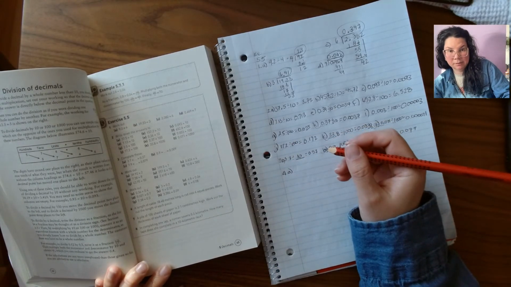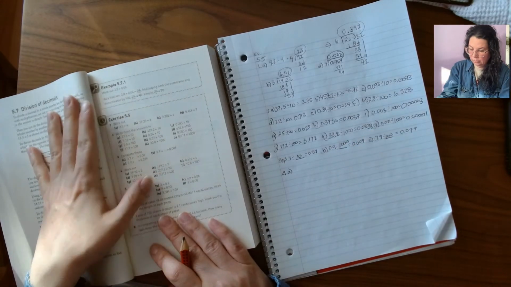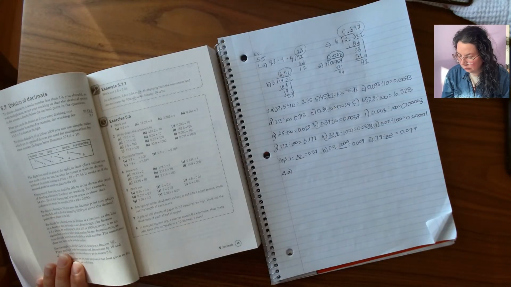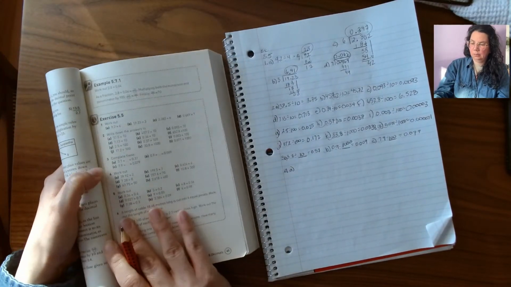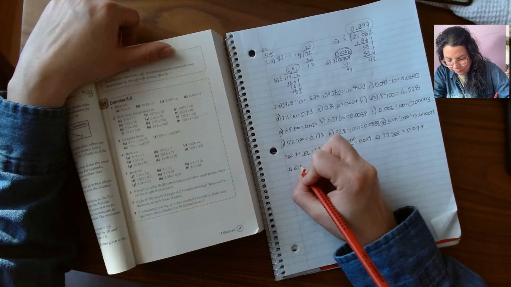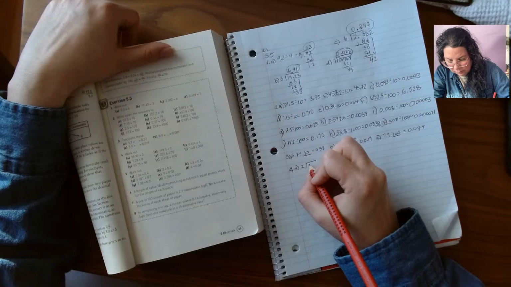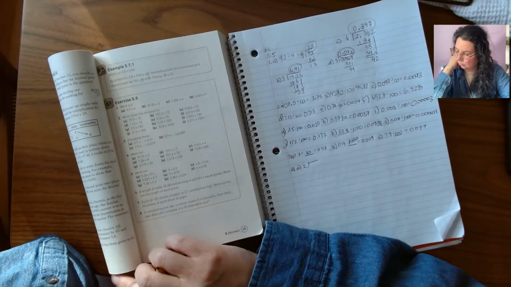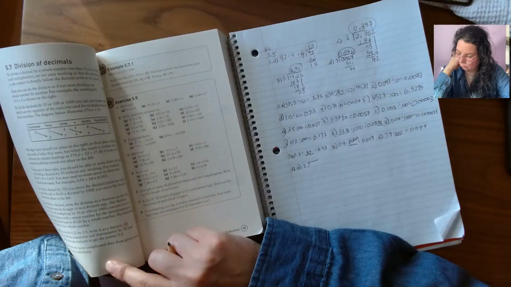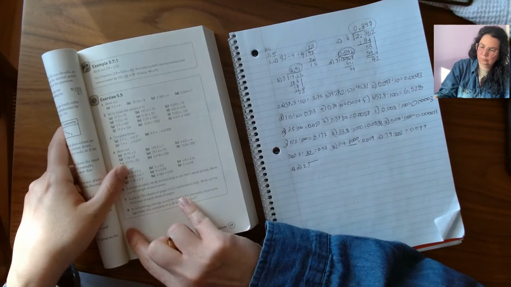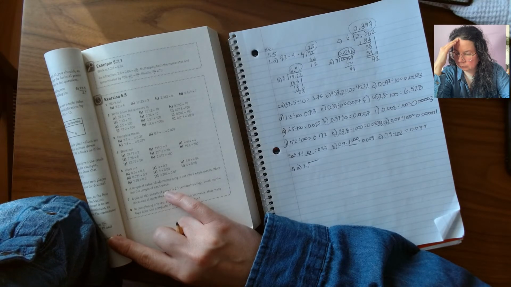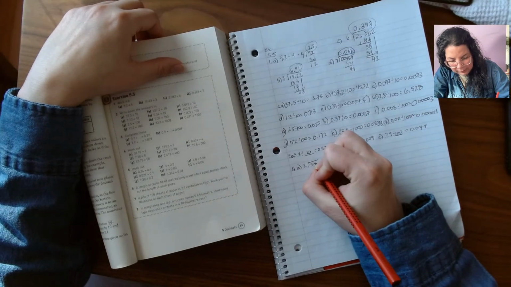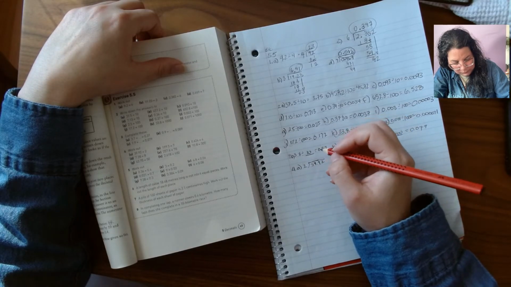Whew, work out 39.92 divided by 2. So I'm going to put the thing there.